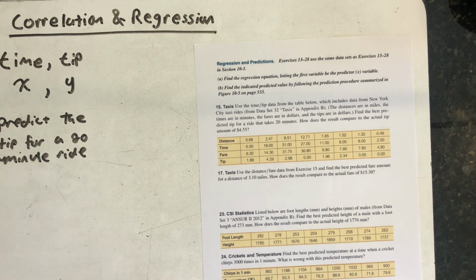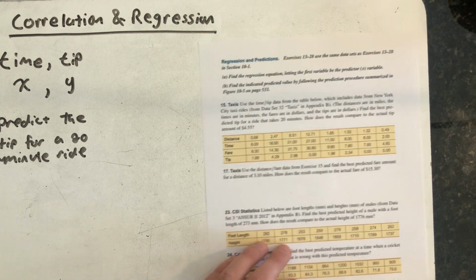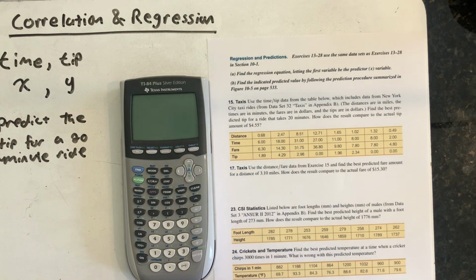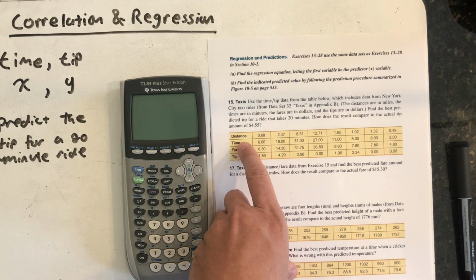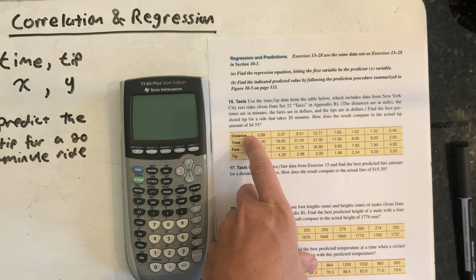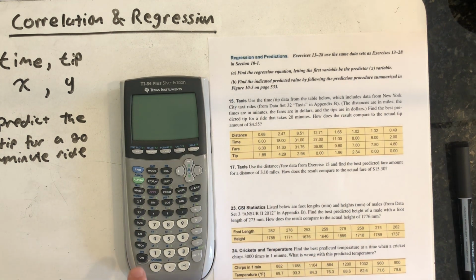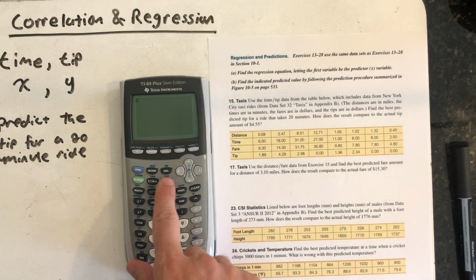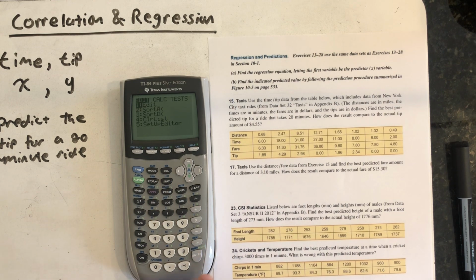Okay, so we'll go on and get started, and I do want to proceed using my TI-84. You can use a TI-83 or an 84 using the procedure that I'm getting ready to use. So I'll start off by entering the data into list 1 and list 2. I'll enter time into list 1 and the tip into list 2. I'll get started by hitting the stat button and then pressing enter with edit highlighted. And now I'm going to enter the data.